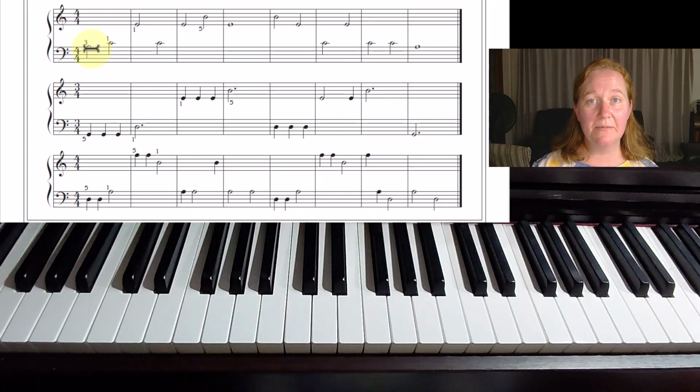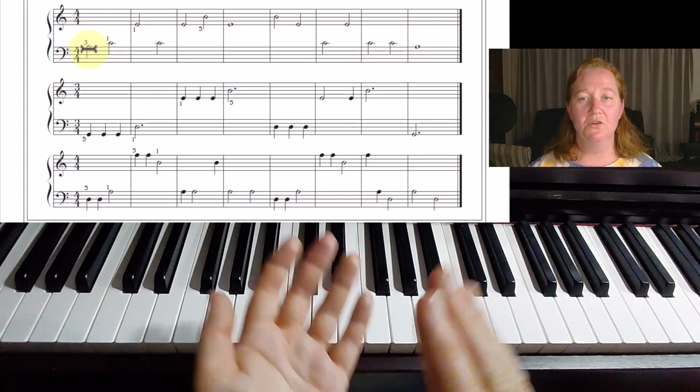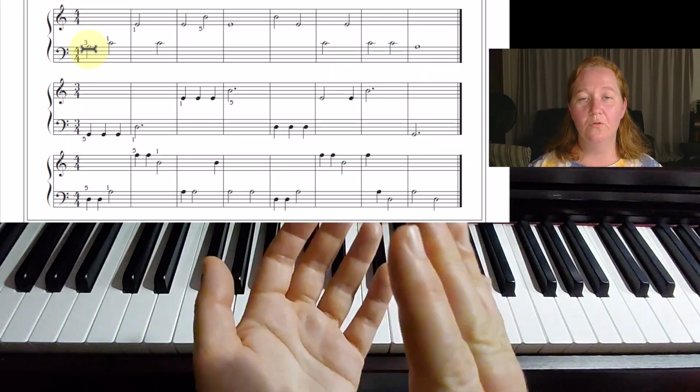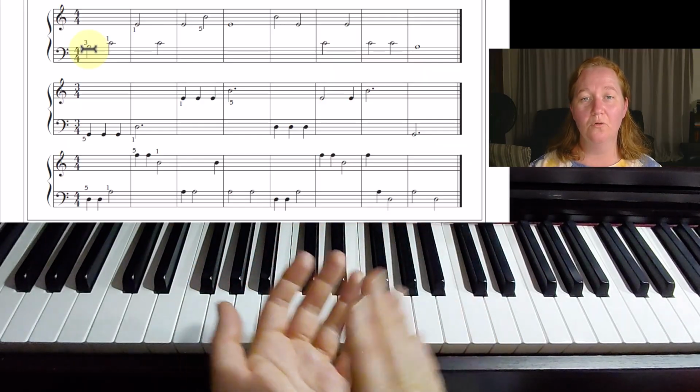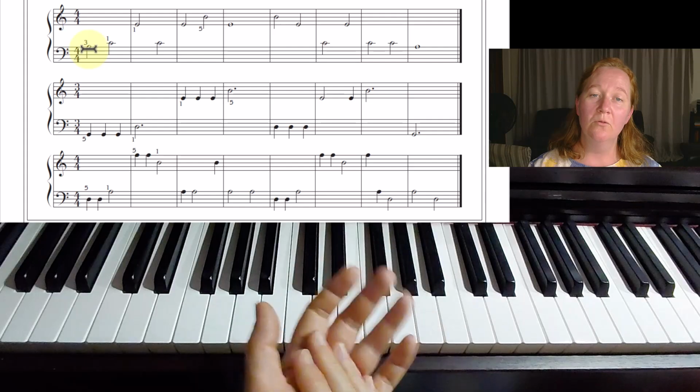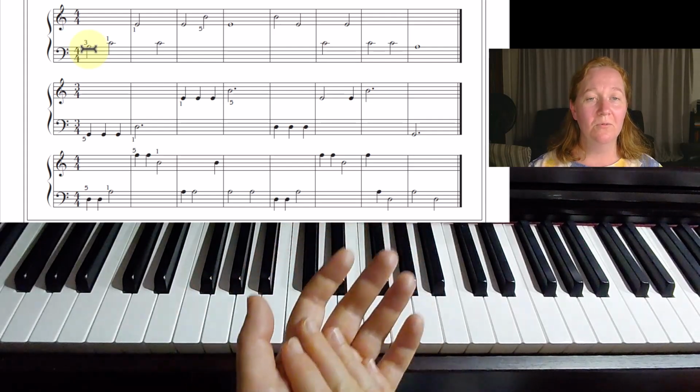So let's just clap it so that you can hear the rhythm, and then we'll play it. Okay, so 1, 2, 3, 4, 1, 2, 3, 4, 1, 2, 3, 4.